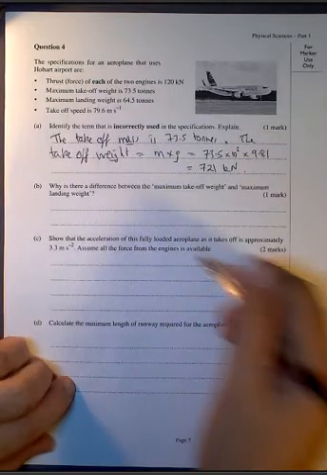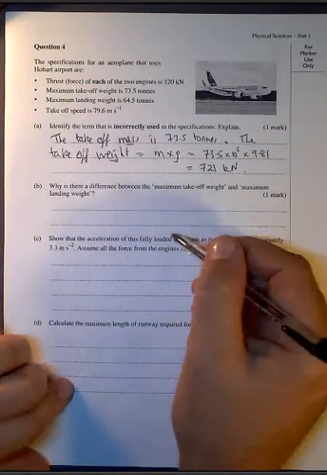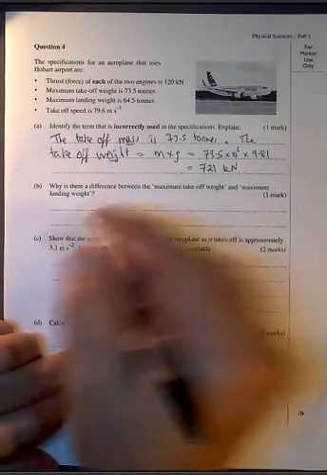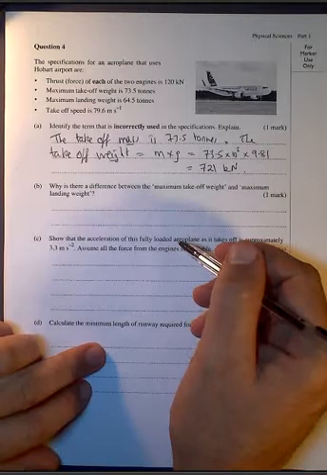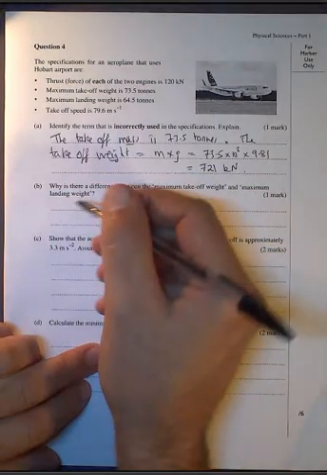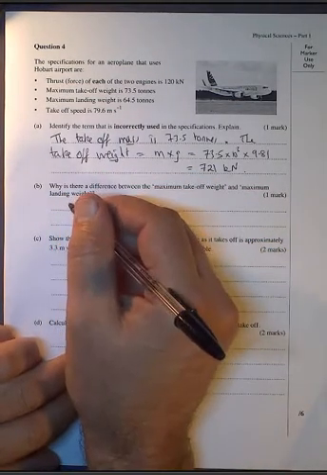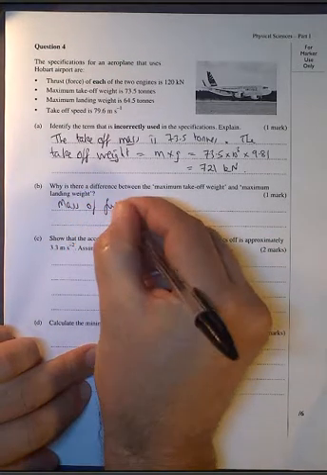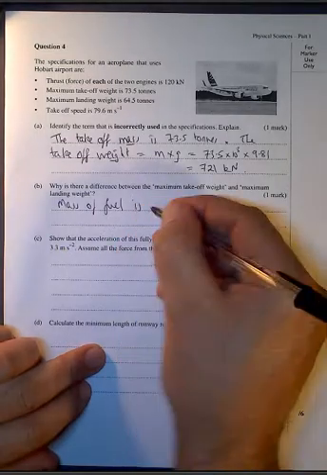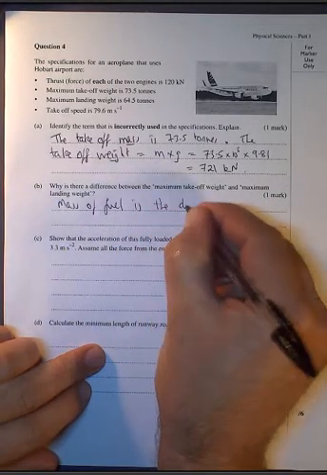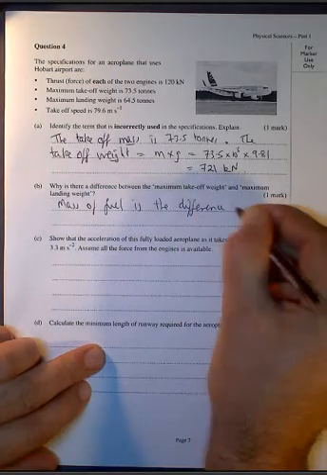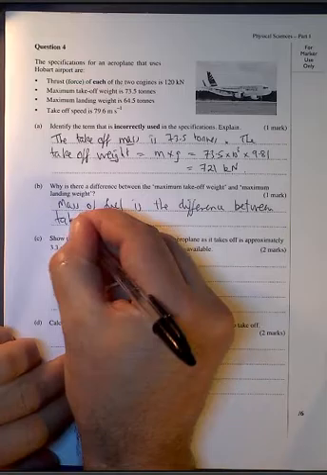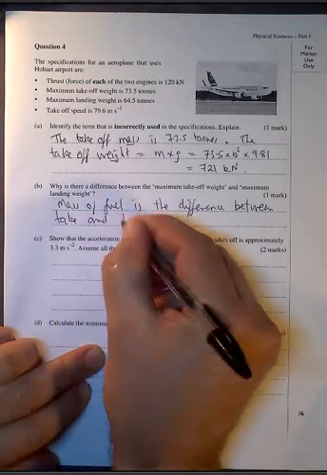Why is there a difference between the maximum takeoff weight and the minimum takeoff weight? Because when you take off, you are chock-a-block full of fuel, and when you are coming back, you would hopefully not be chock-a-block full of fuel. So the difference between takeoff and landing is the mass of the fuel.